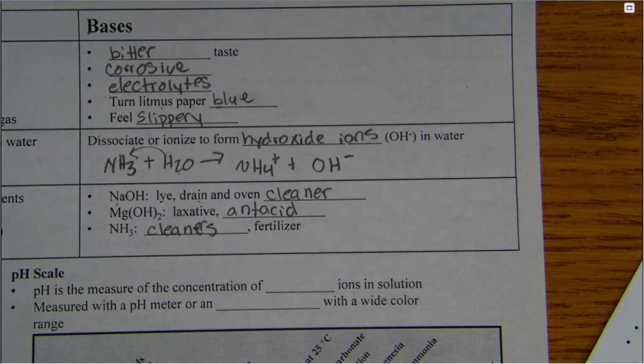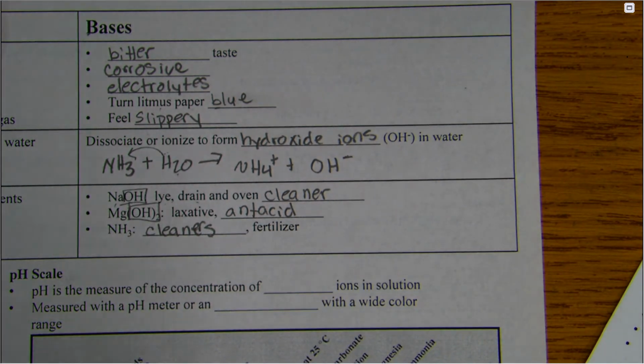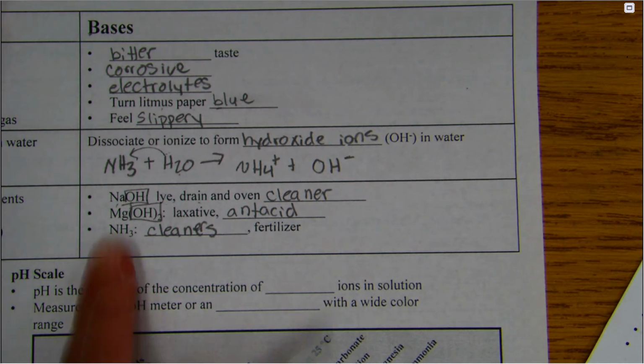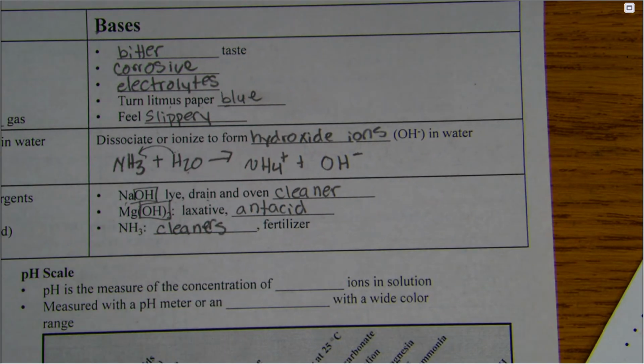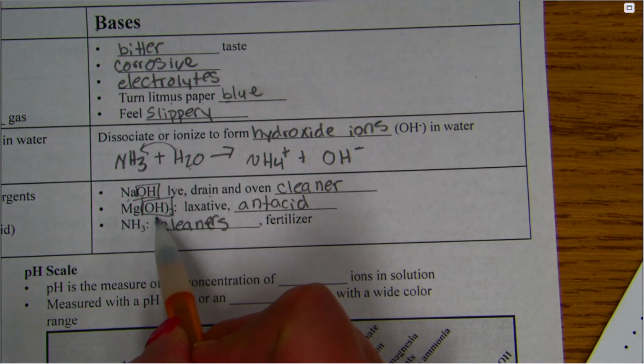So here's the deal. If it has an OH, it is a base. If it has that polyatomic ion hydroxide, this is another reason I asked you to learn those polyatomic ions, because they remain throughout the whole rest of the chemistry portion of physical science. We keep seeing these polyatomic ions appear over and over again. I know it was a lot of work to learn them, but I had a reason for it. If you have this OH, it is a base.